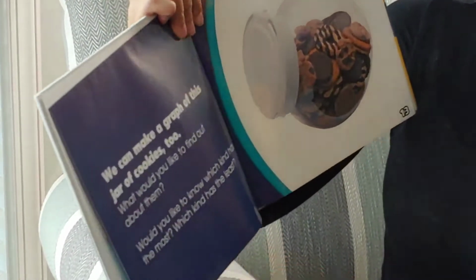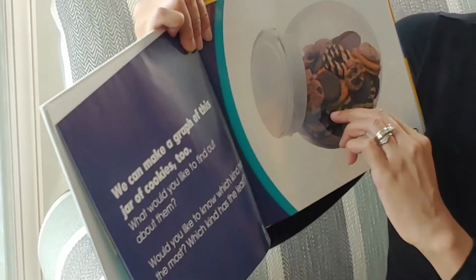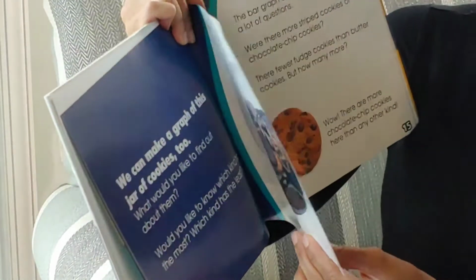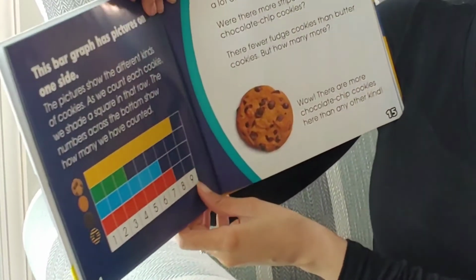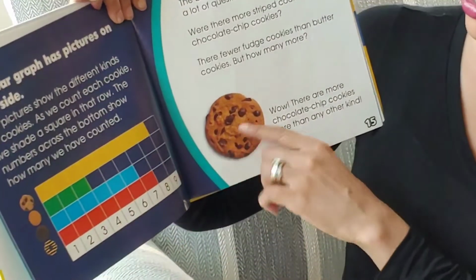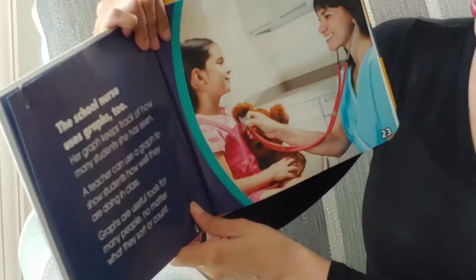We can make a graph of this jar of cookies too. What would you like to find out about them? Would you like to know which kind has the most and which kind has the least? This bar graph has a picture on one side. So if we looked at the bar graph, we'd be able to tell which ones have the most and which ones have the least.